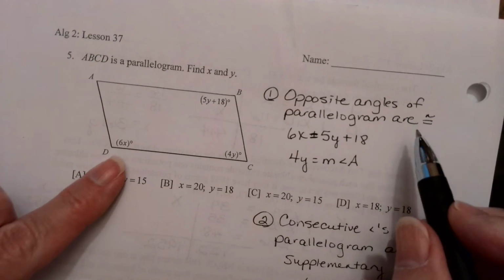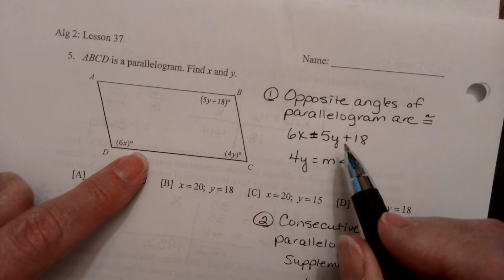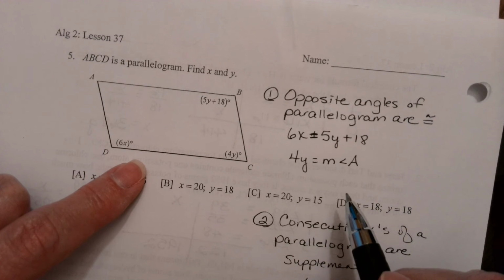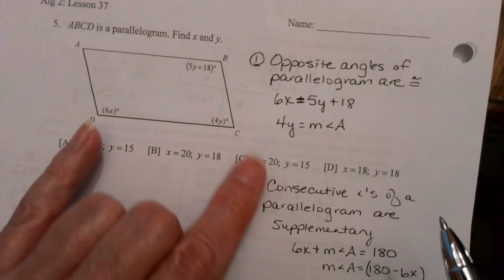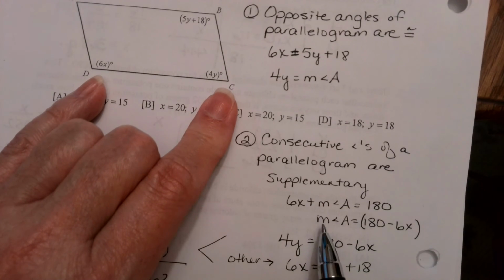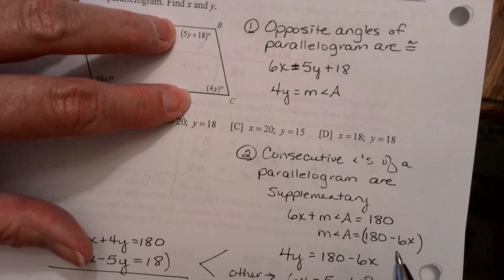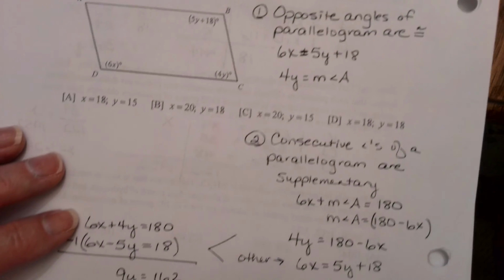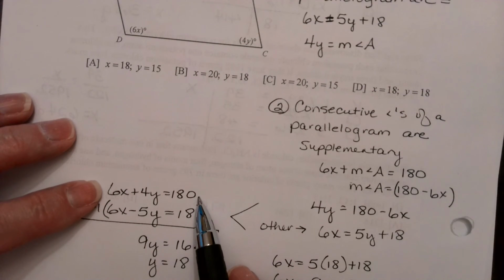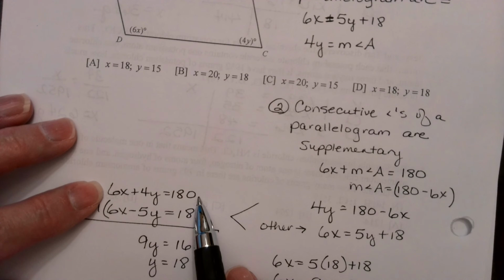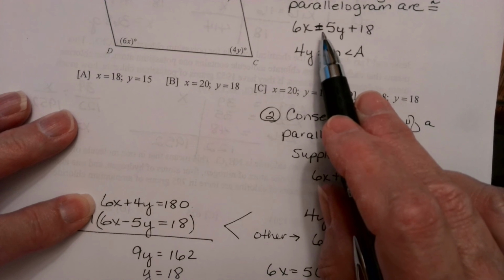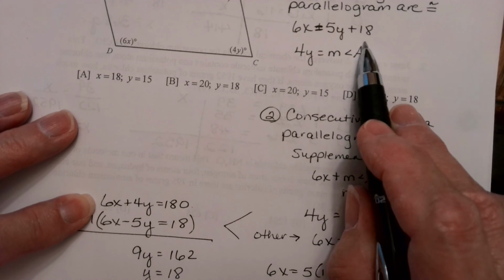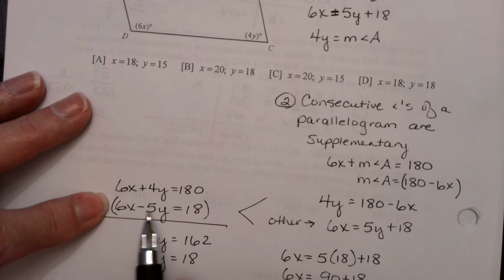Okay, let me just do this one. So we know the opposite angles of a parallelogram are congruent. So that's what I just told you right here, right? But you also know that consecutive angles are supplementary. So that means if I add these two together, I get 180. If I add these two together, I get 180, or any two consecutive. Okay, well, I already know this one, that 6x equals 5y plus 18. If I take the 5y to the other side, it becomes negative.